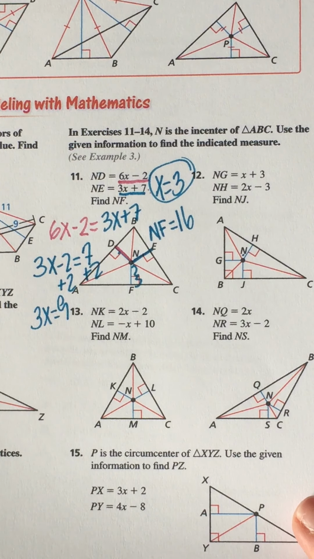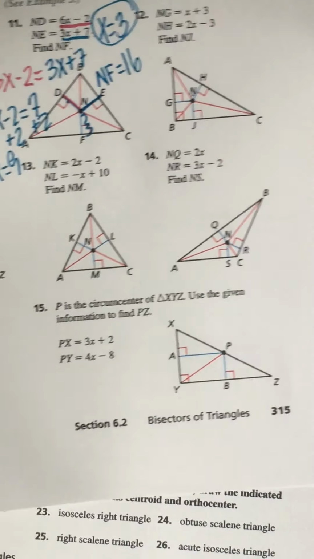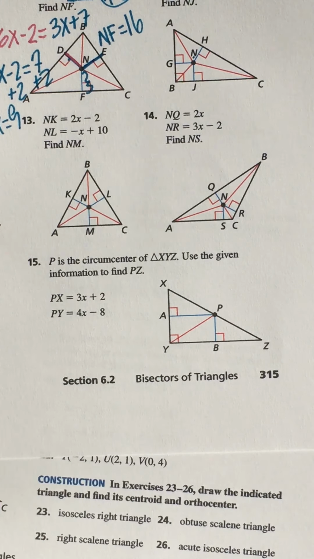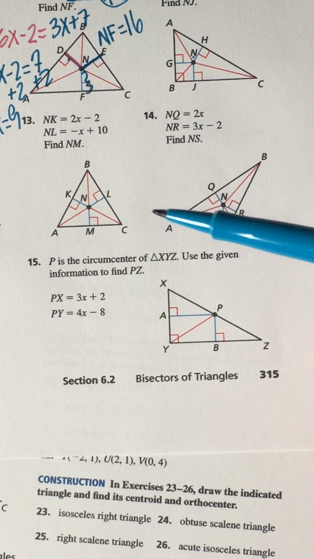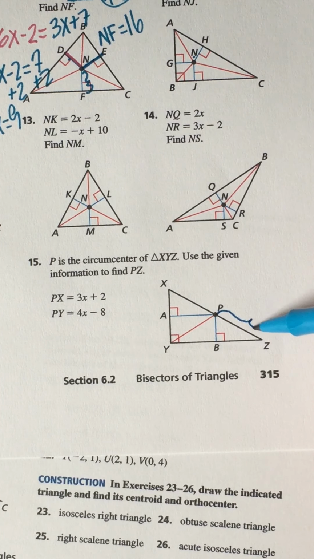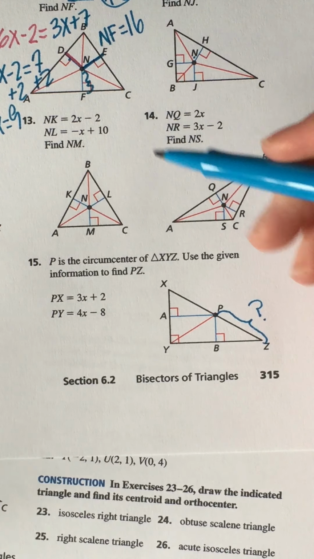And it looks like we then have a circumcenter problem. Okay, so P is the circumcenter. Use the information to find PZ. What we know about the circumcenter is that it's made up of perpendicular bisectors and it's equidistant from the vertices.